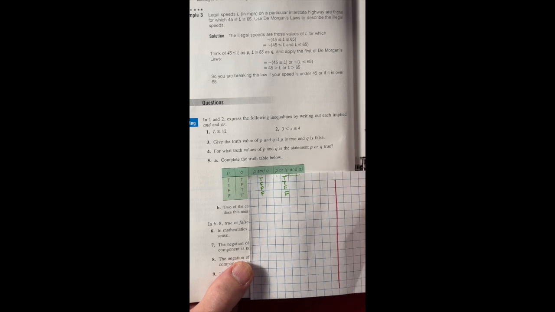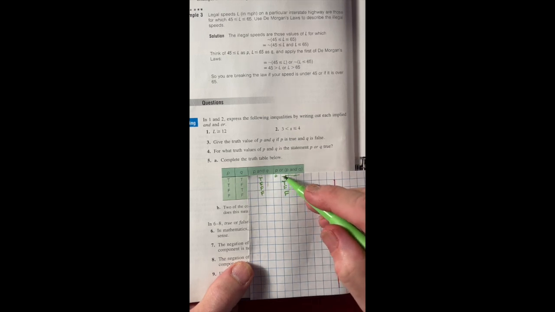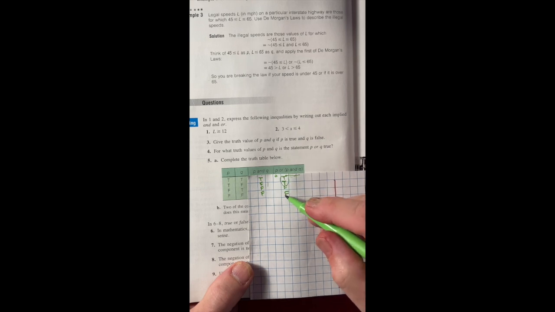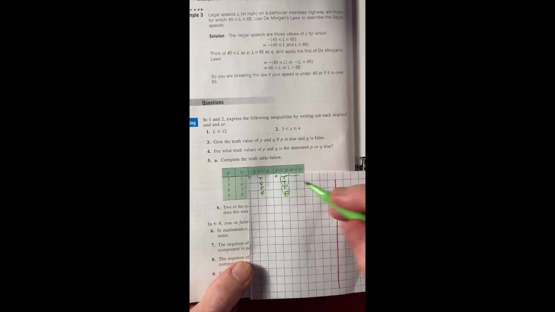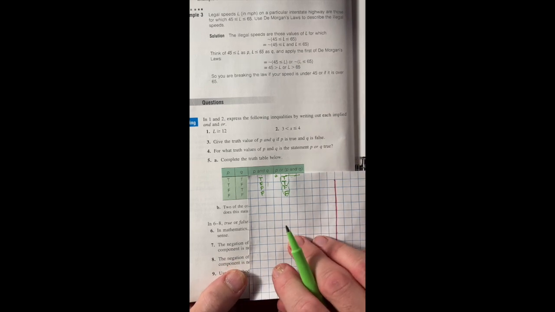If P is false, this is false. And if P is false, then they're both false. So if P is true, the whole thing is true. If P is false, the whole thing is false. That actually makes sense. Don't let that worry you.